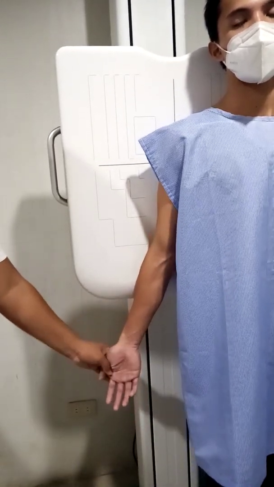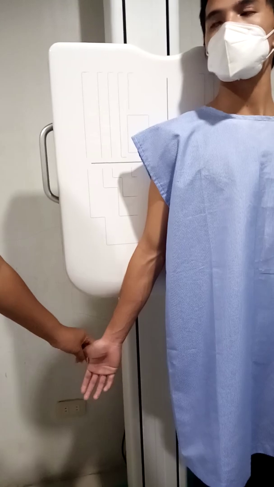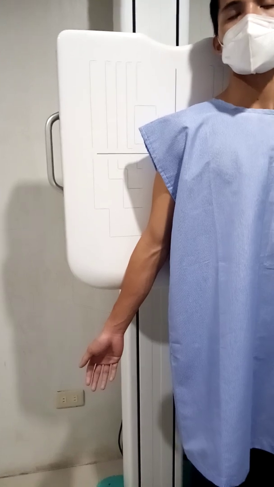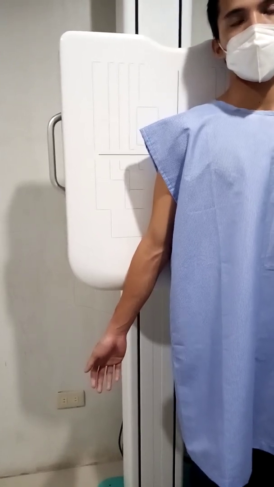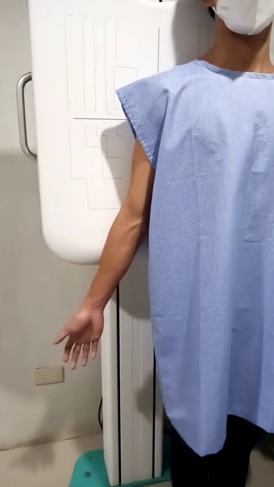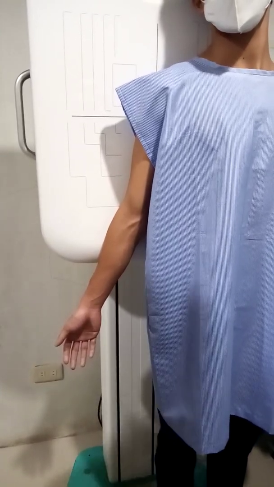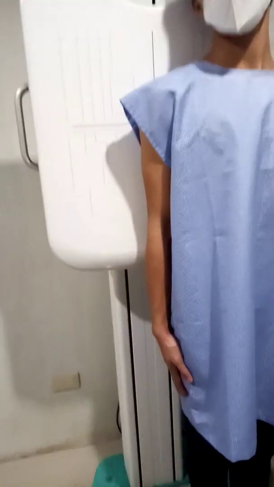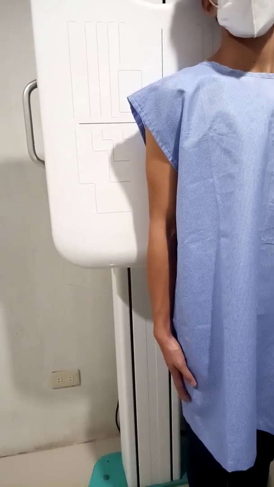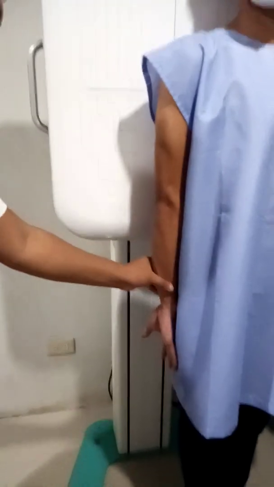That's one. If the hand of your patient is in a supinated position, then the humerus is in external rotation. And if the palm of the hand of the patient lays against the hip, it will position the humerus in neutral position. The next is, if the posterior aspect of the hand lays against the hip, it will position the humerus in internal rotation. Very good.